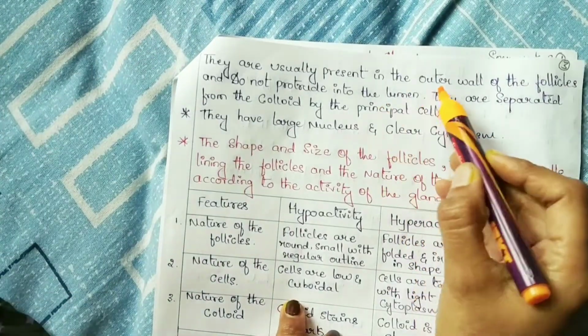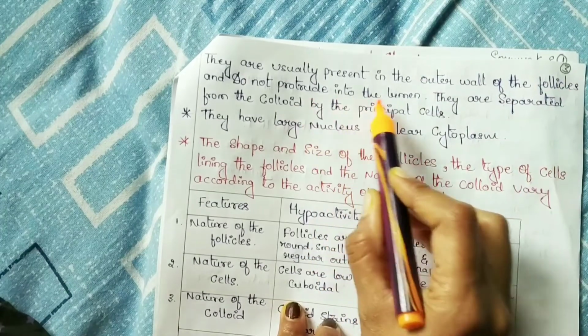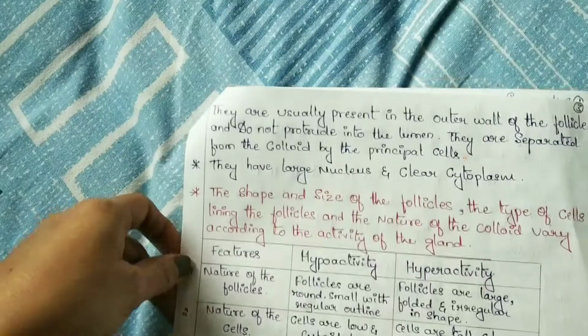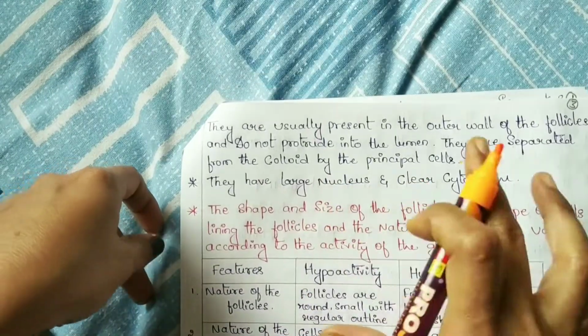The parafollicular cells are usually present on the outer wall of the follicles and do not protrude into the lumen. They are separated from the colloid by the principal cells, and they have a large nucleus, and the cytoplasm is clear.